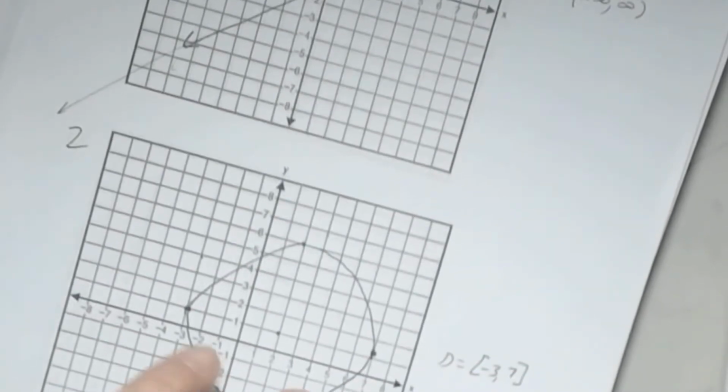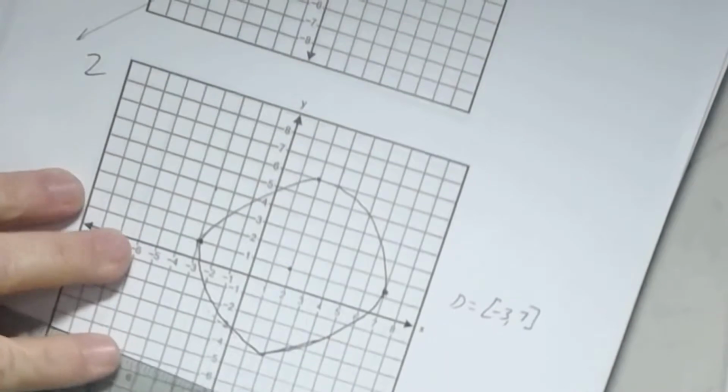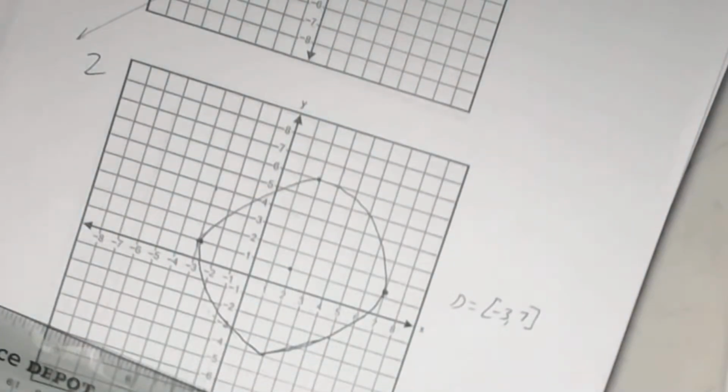Now let's talk about range with the circle. The range is your set of y coordinates. For that one, you go along the y-axis, but start at the bottom. Whenever you write an interval, you go from smallest to largest. When I did the x-axis, I went from the left side to the right side. When I do the y-axis, I'm going to go from bottom up.